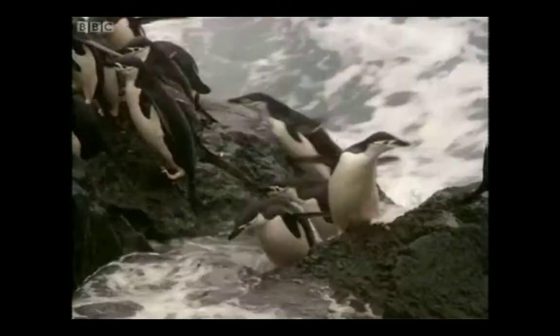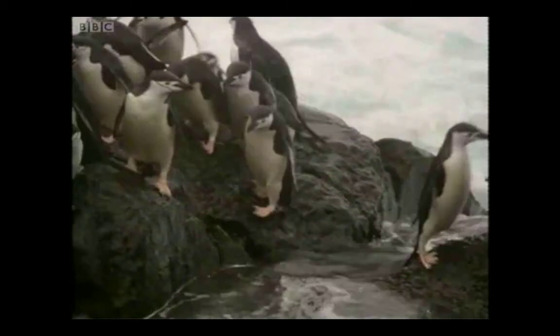And they are superb swimmers. Not only are they swift and agile through the water, but when they come into land through breakers that would smash any boat, they seem to have the resilience of rubber balls.